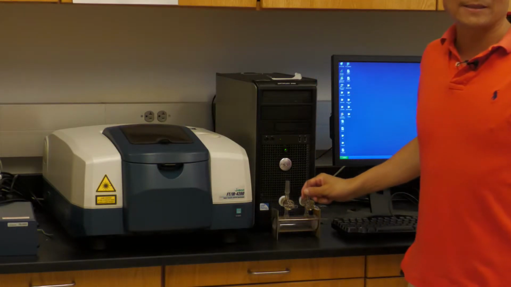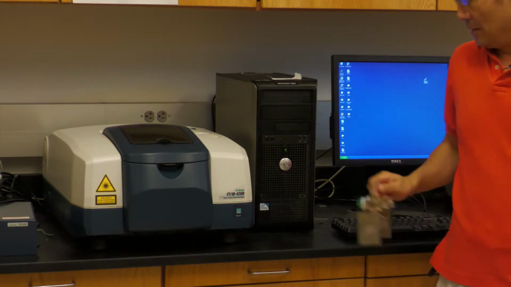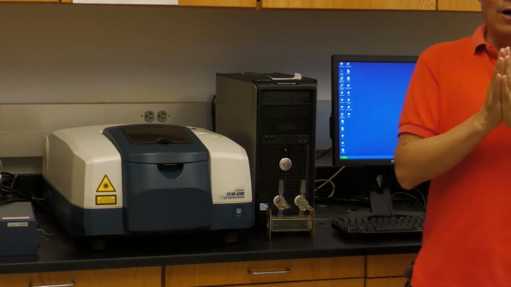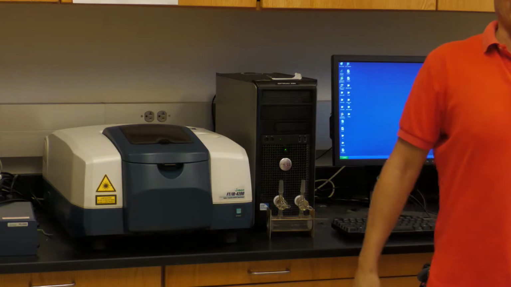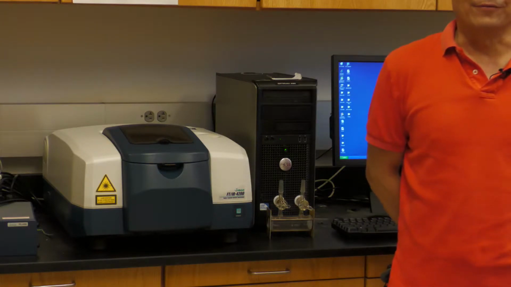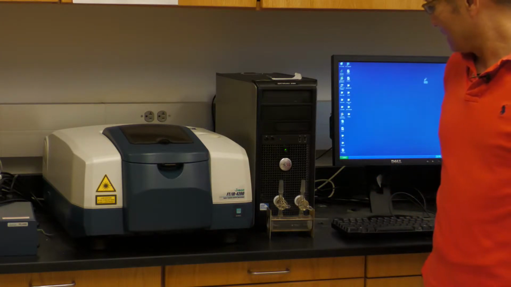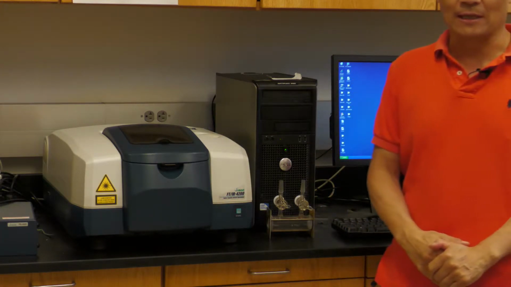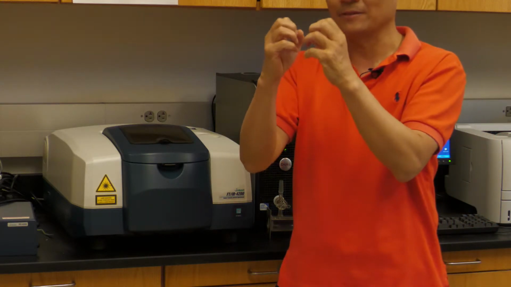Okay guys, in this experiment we will do the vibrational rotational energy for HCl, hydrogen chloride gas, using the FTIR. Because HCl is a diatomic molecule, it's a very simple molecule. So this molecule will rotate and vibrate at the same time.